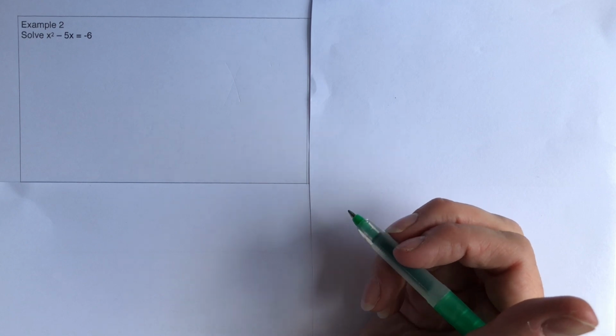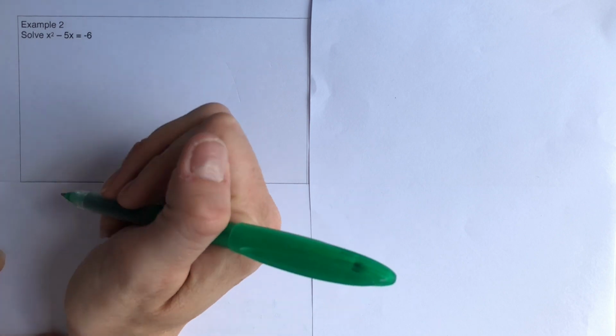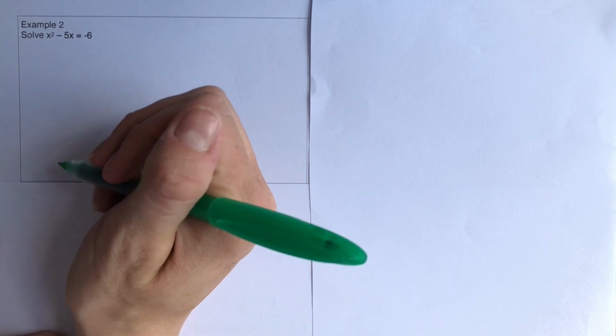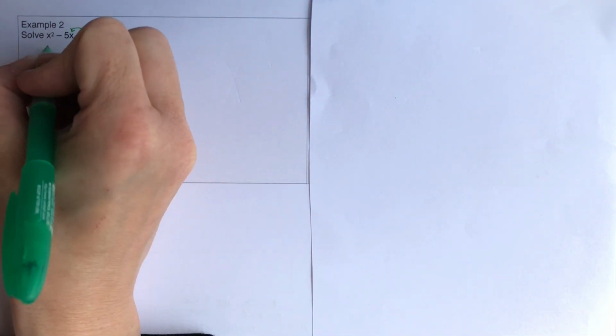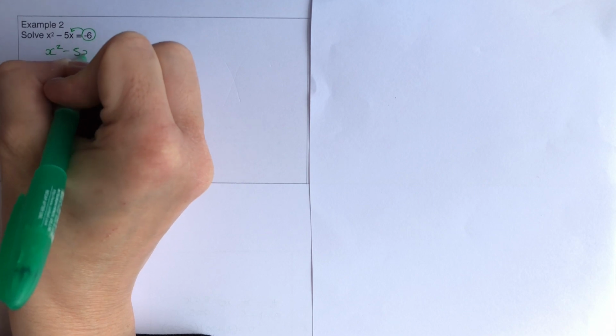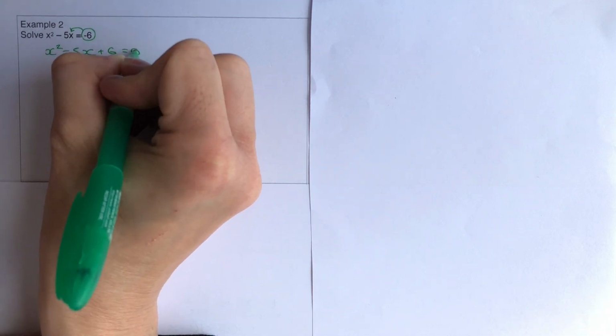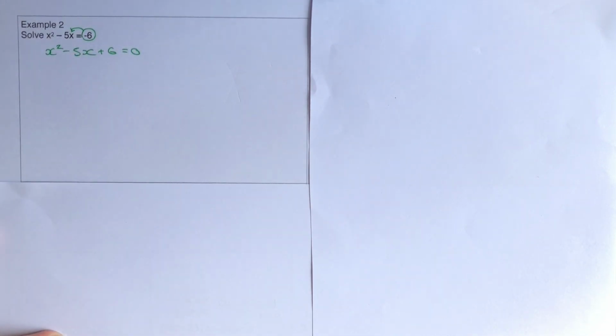Okay, so one of our key points that we made there was that they must be equal to 0 to solve. This time, this question is not equal to 0, it's equal to minus 6, so that's not really a big problem. All we do is rearrange it to make it equal to 0. So in this case, I take minus 6 over here and it becomes plus 6. Now I do everything just like I was doing it.